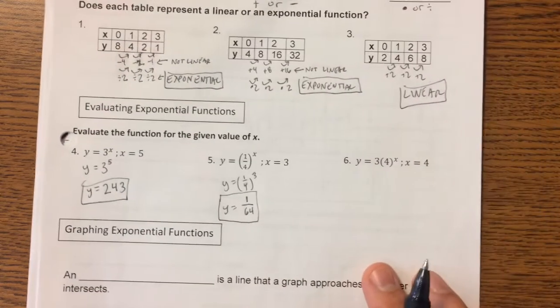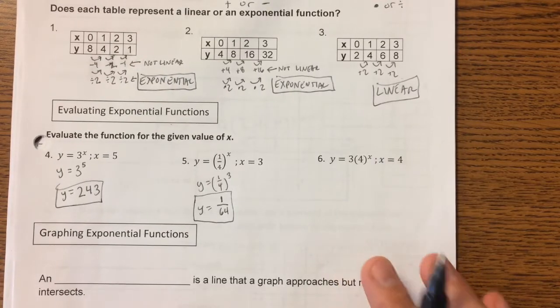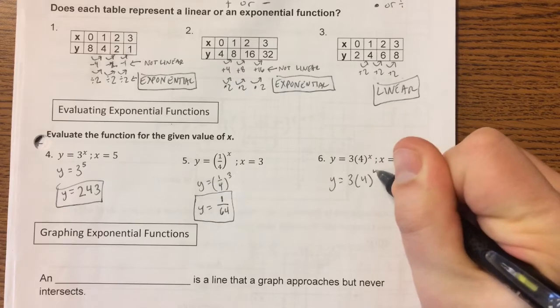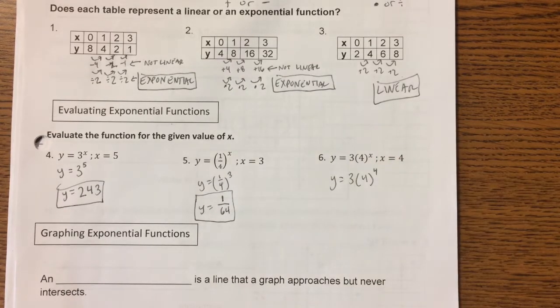For number 6, we're going to substitute 4 into x. So we get y equals 3 times 4 to the 4th power. It's going to be probably a decent sized number here.